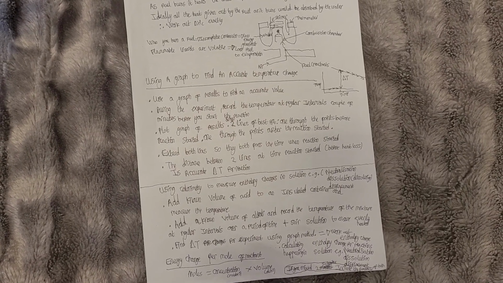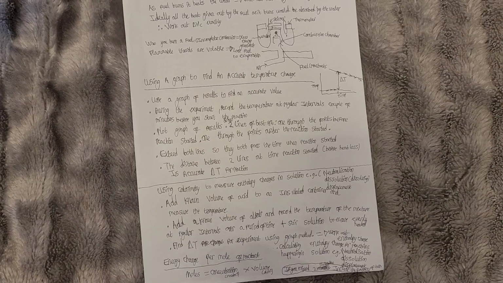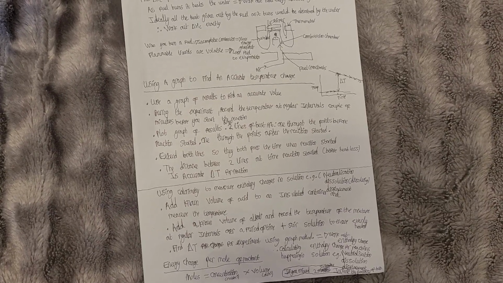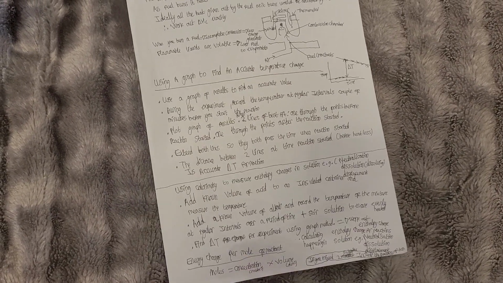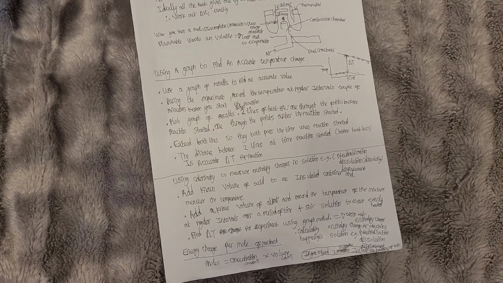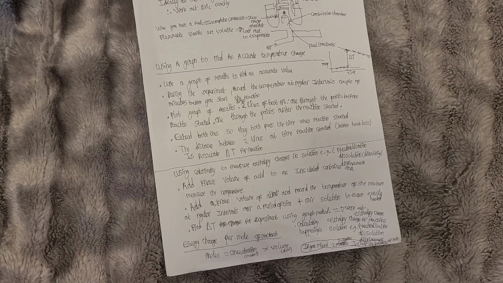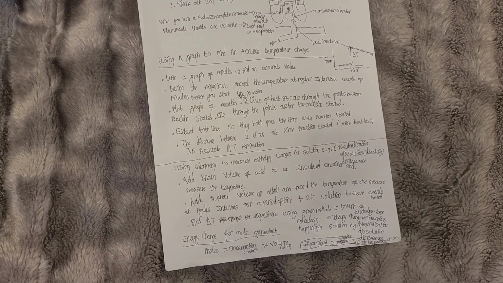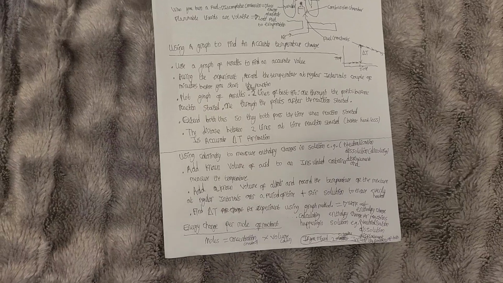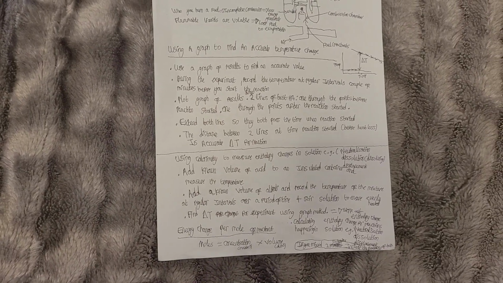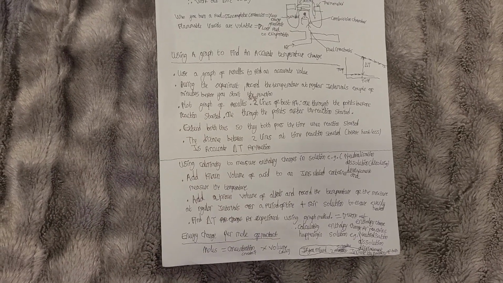During the experiment, record the temperature of the mixture at regular intervals, beginning a couple of minutes before you start the reaction. We want to plot a graph of results. Draw two lines of best fit, one through the points before the reaction started, one through the points after the reaction started. Extend both lines so they both pass the time when the reaction started. That's really important.